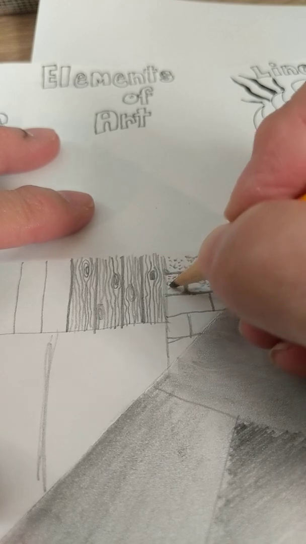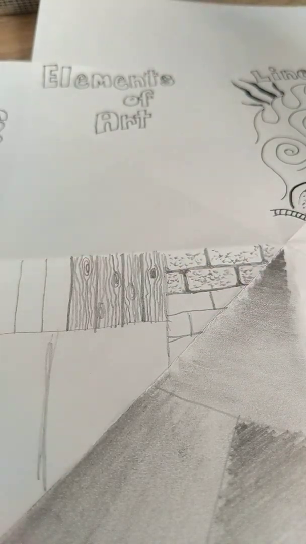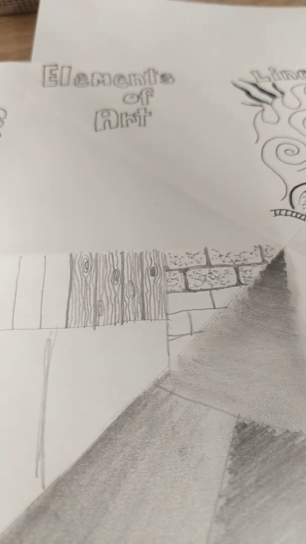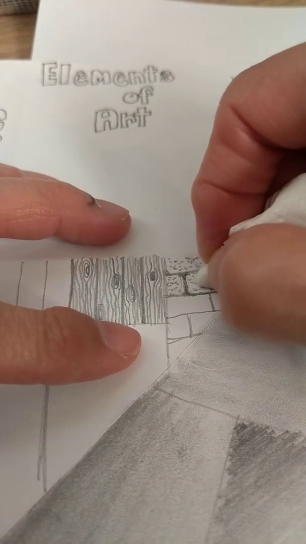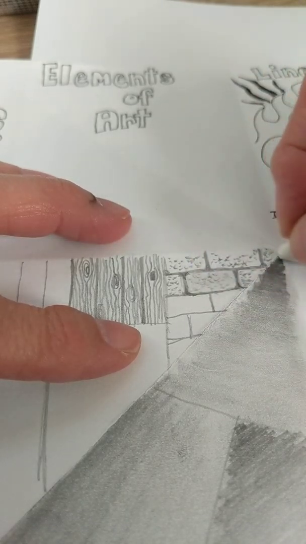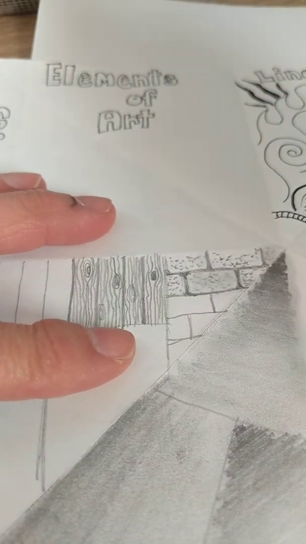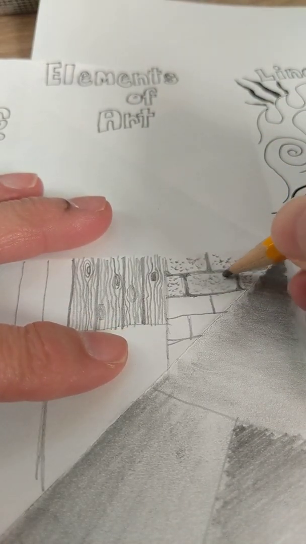Right, so you would fill the whole area in to make it look like brick. And if I wanted the brick to be each one a little bit different color, I could change the value up. So maybe this one's going to be a little bit darker. That one might be a little bit darker. Okay, so I would change them up a little bit.